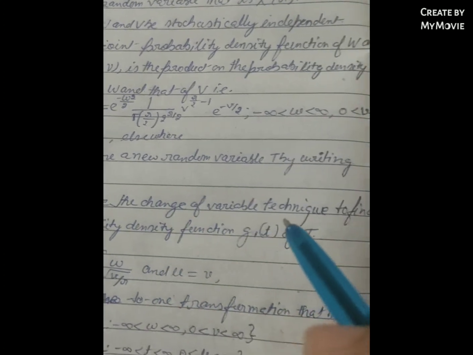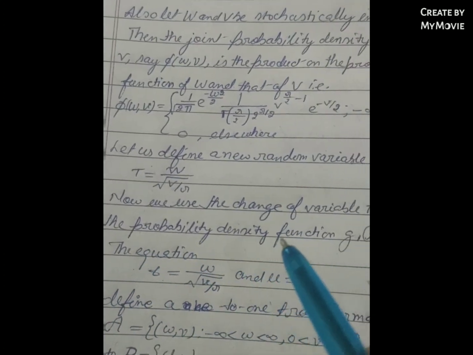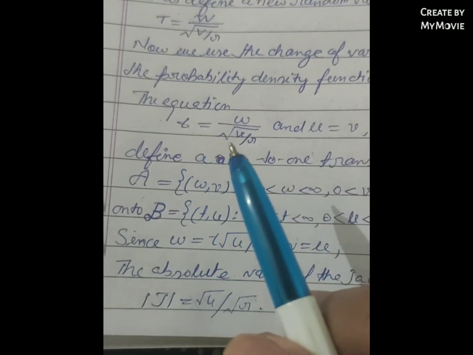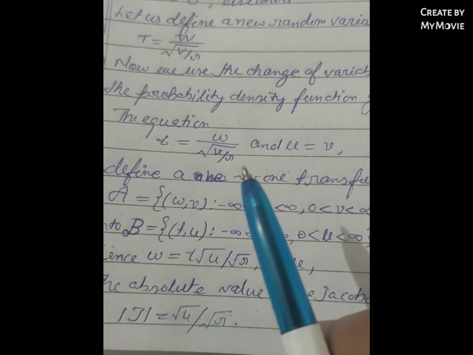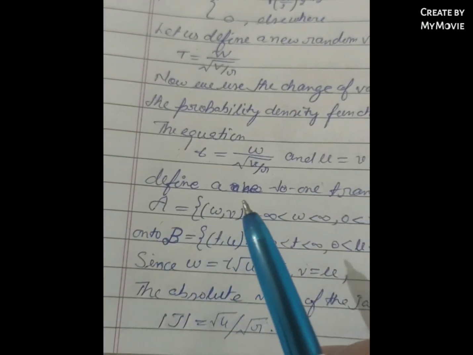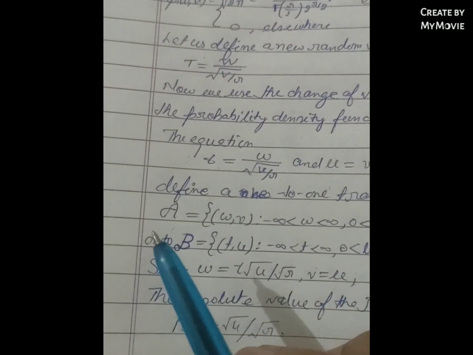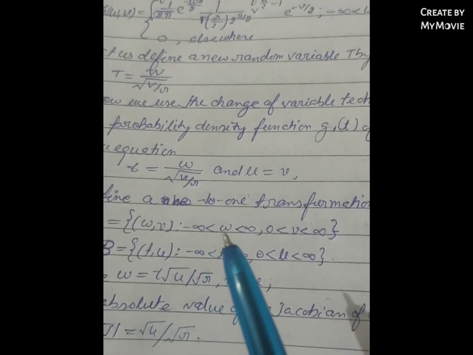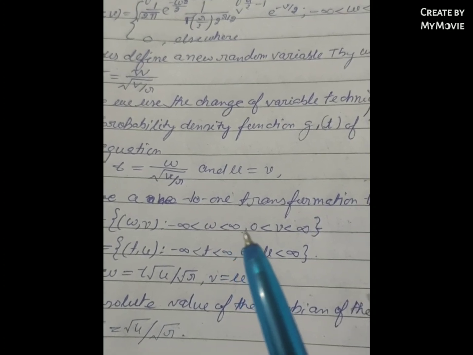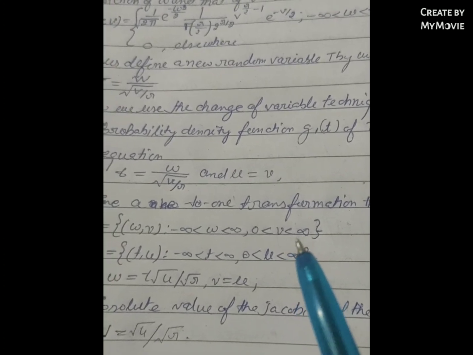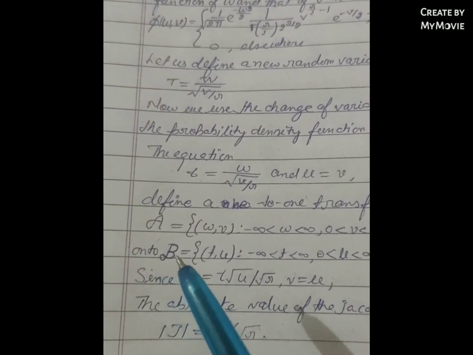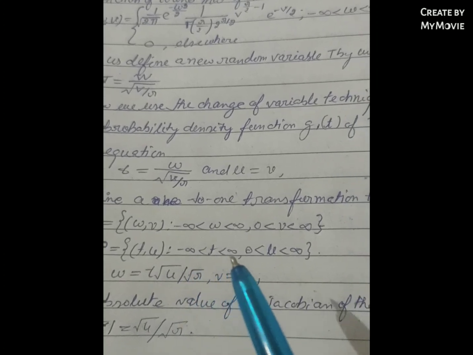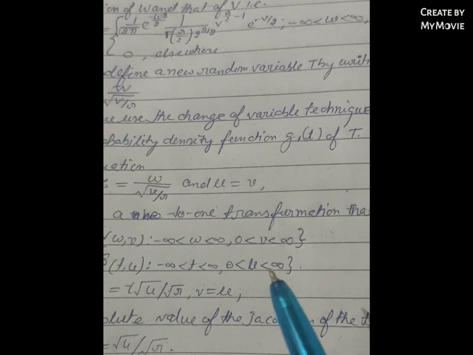Now we use the change of variable technique to find the probability density function g1(t). The equations t is equal to w upon square root of v upon r and u is equal to v define a one-to-one transformation that maps the set {(w, v): minus infinity less than w less than infinity, 0 less than v less than infinity} onto the set {(t, u): minus infinity less than t less than infinity, 0 less than u less than infinity}.